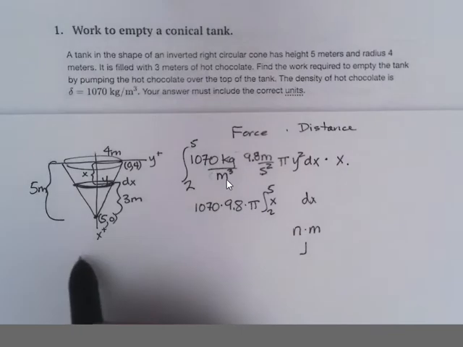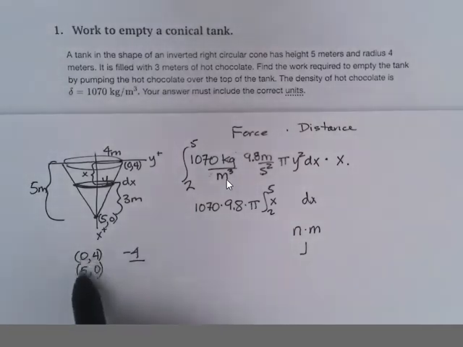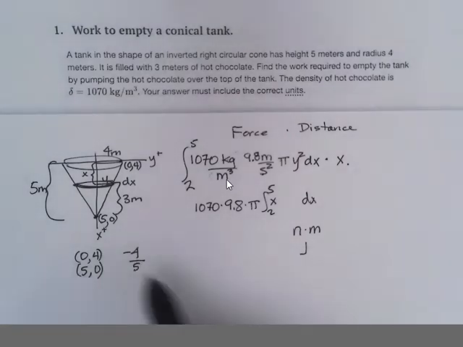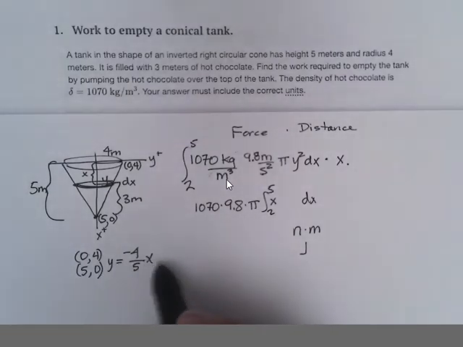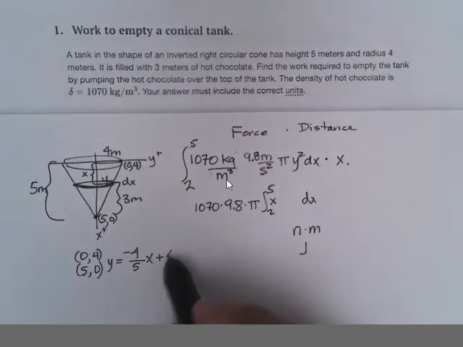And we can use those 2 points, 0, 4, and 5, 0. We can look at the change in y, that's going -4. The change in the x is +5. So the slope between these two is -4/5. Y equals -4/5 x plus the y-intercept, which was 4.